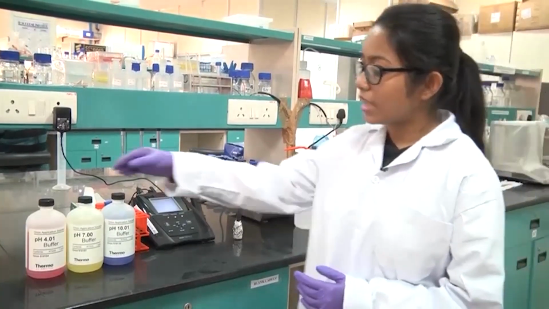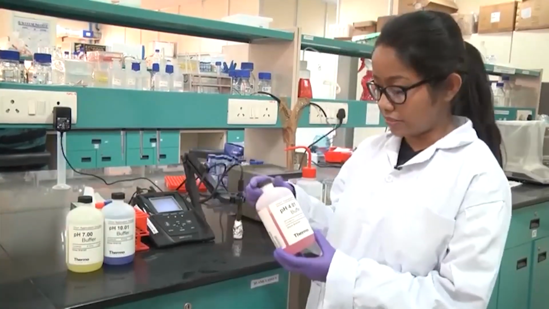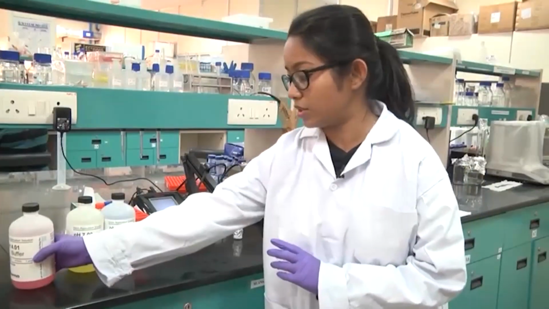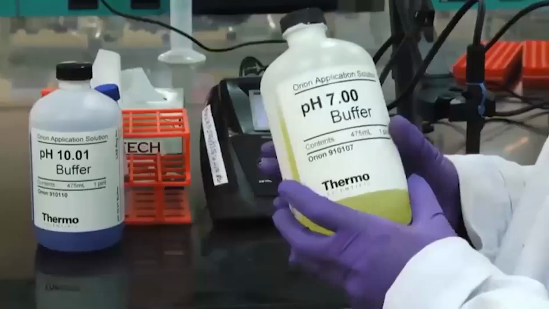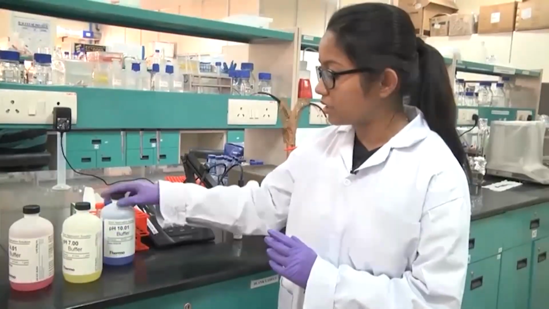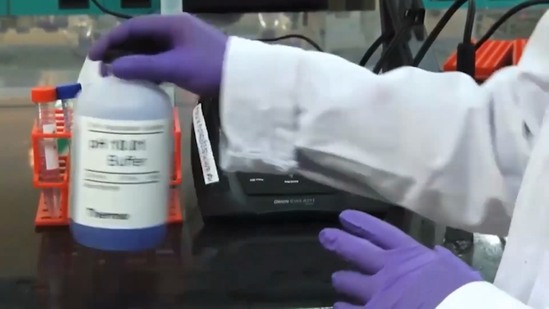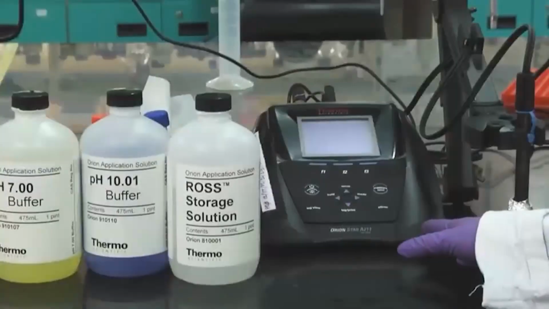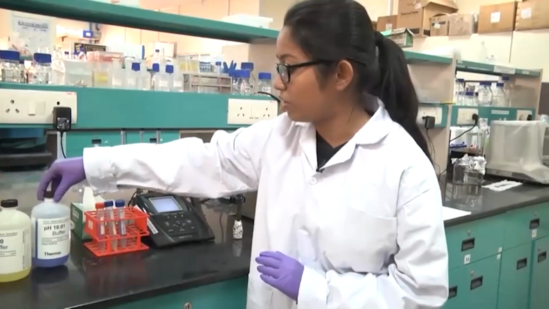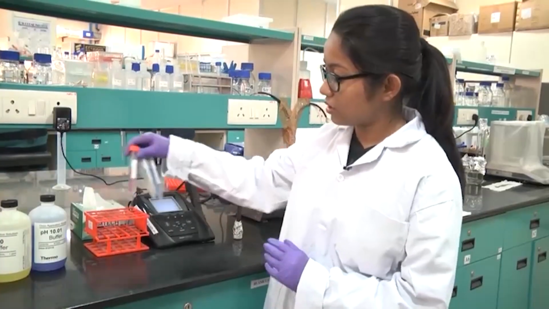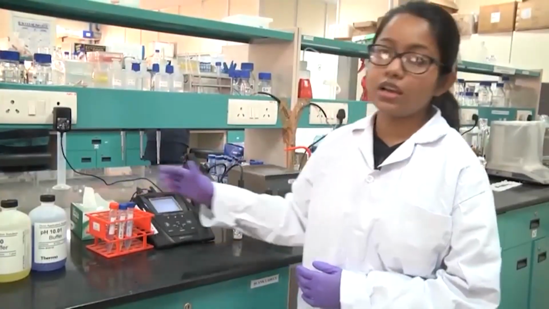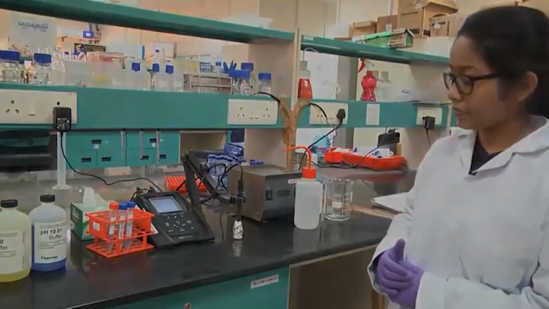Again the manufacturers have provided us the different solutions. One is of pH 4.01, another one is pH 7, and the other one is 10.01. All these solutions are buffered, and from these 3 bottles I have taken out a small volume of each into 3 falcon tubes. Now I will show how, using these 3 solutions, we will calibrate our pH meter.